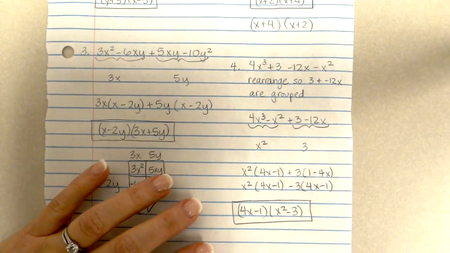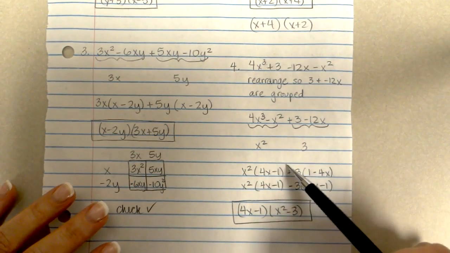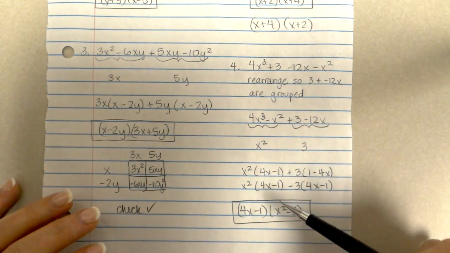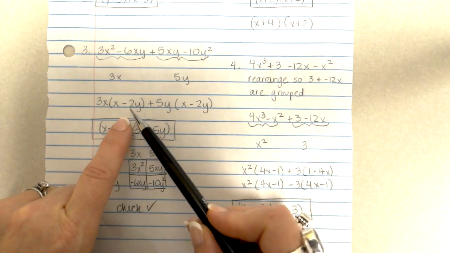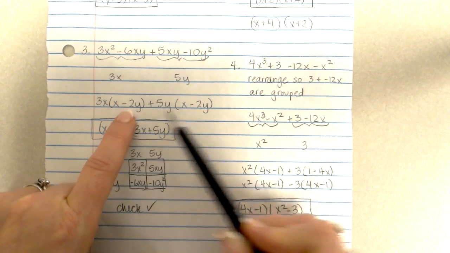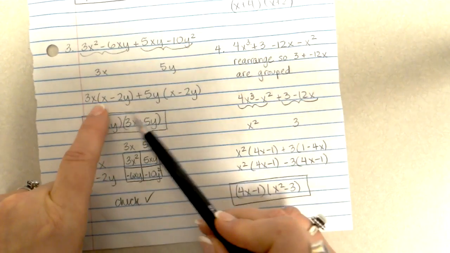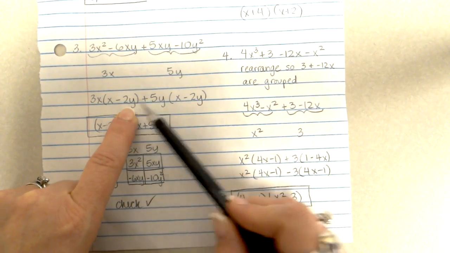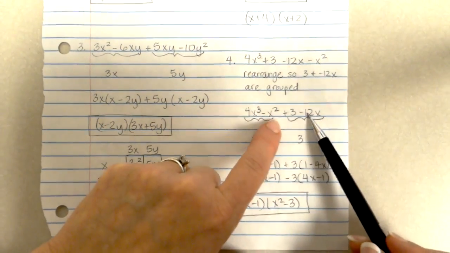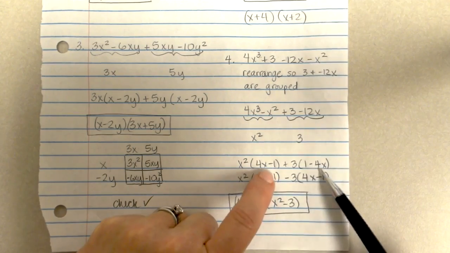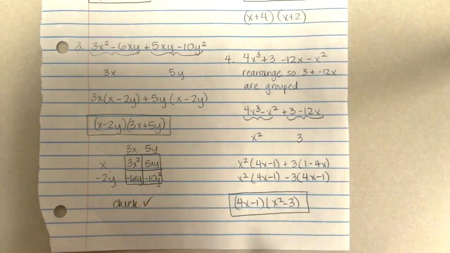This one was a little tricky because you kind of had to rearrange them. The goal for factor by grouping is that each piece is multiplied by the same thing. You want to have something multiplied by the same thing as the other thing multiplied. So these two must match, which is why I rearranged these so that my 4x minus 1s would match. Okay, good luck.